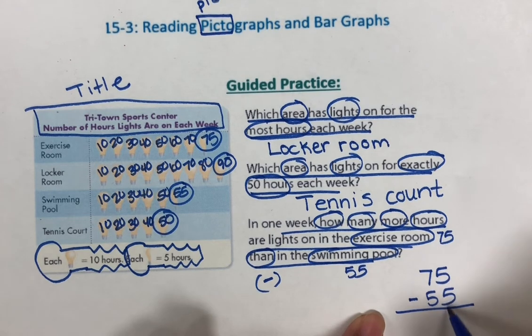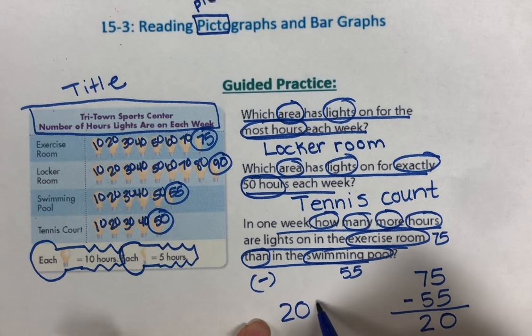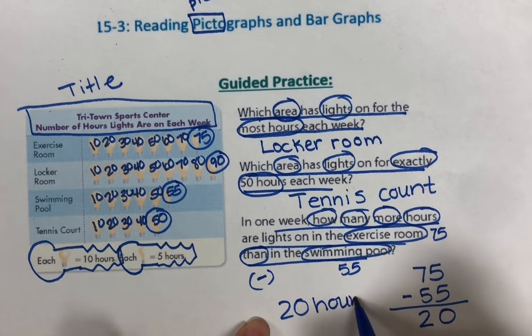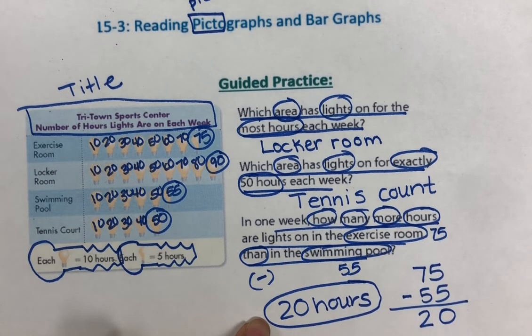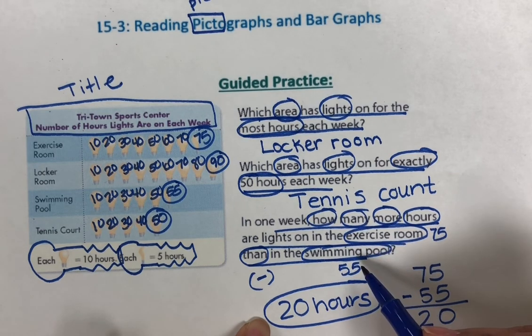5 minus 5, always starting in our ones place. 5 minus 5 is 0. 7 minus 5 is 2. So 20 hours is our answer. 20 hours. So the exercise room has the lights on for 20 more hours. How many more hours? 20 more hours than the swimming pool area.